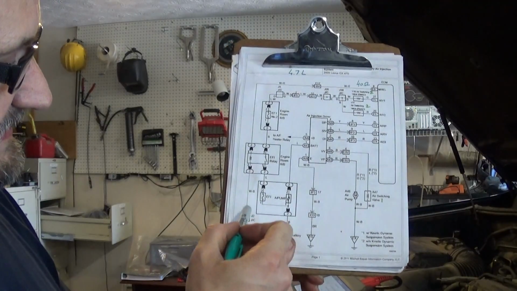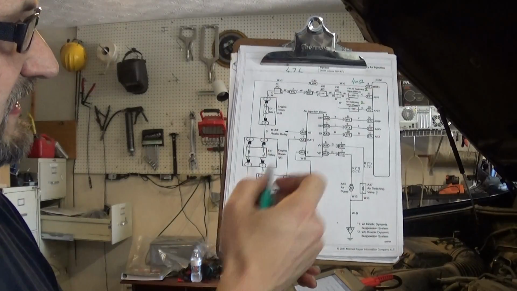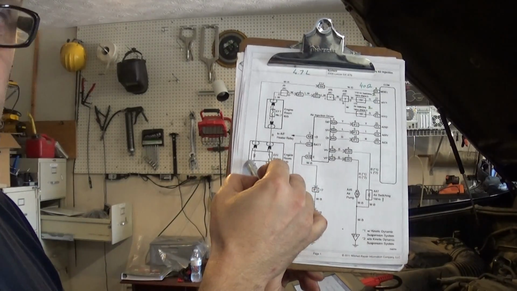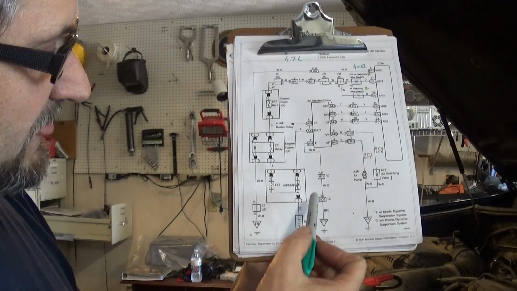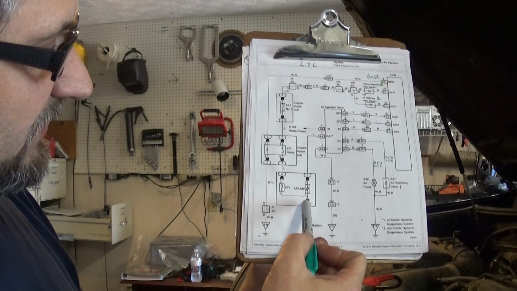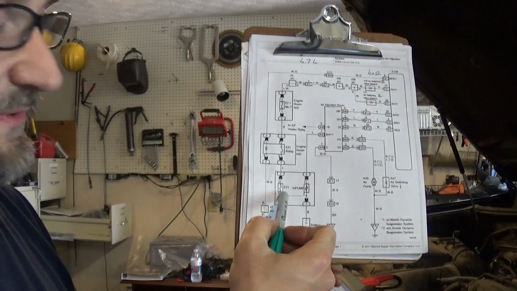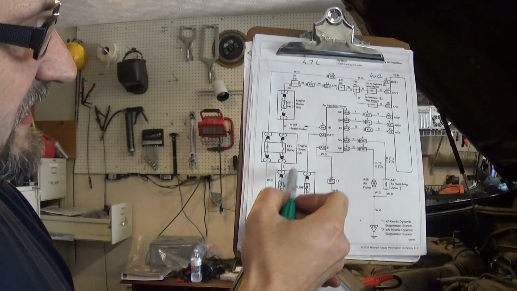The control side of the EFI relay is grounded all the time, so the ECM is going to send 12 volts to energize the relay. Once the relay is closed, the relay gets power from the EFI fuse. I'm going to show you that as well. The EFI fuse goes to the load side of the relay.